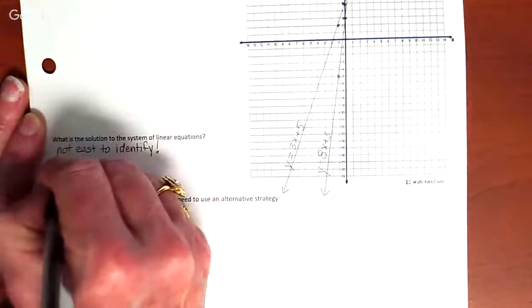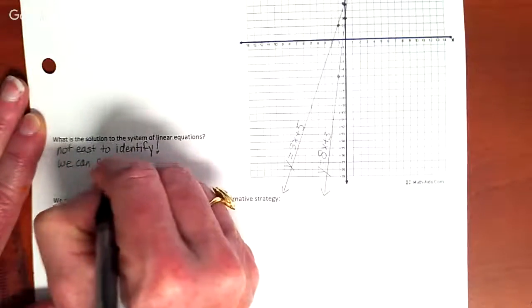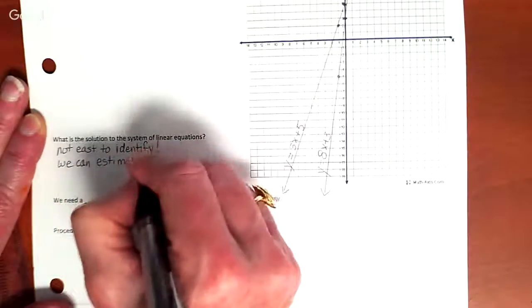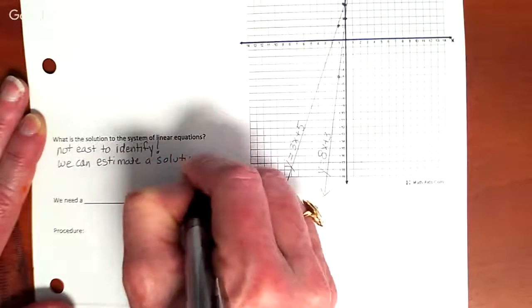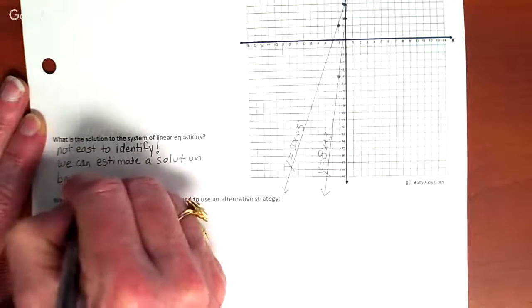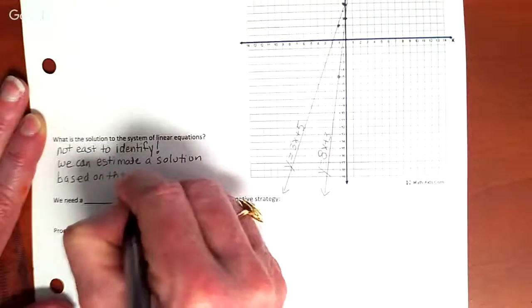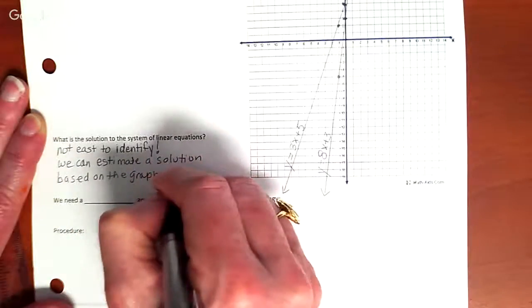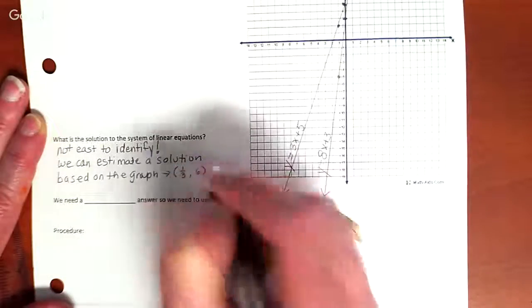We can estimate a solution based on the graph at about 1/3 and 6.